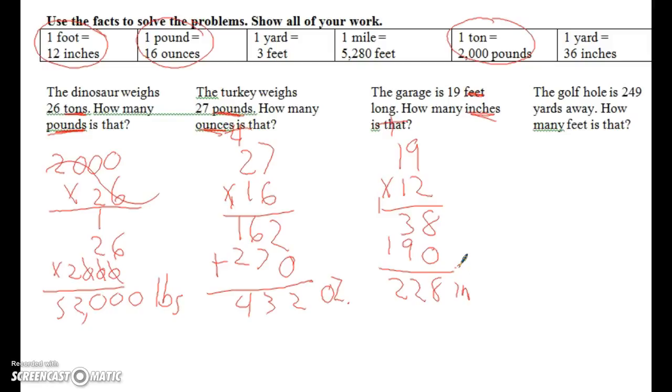Golf hole was 249 yards away. How many feet is that? We're looking for yards and feet. 1 yard equals 3 feet. So I'm taking the 249 times 3. 27, 12, 14, 6, 7. 747 feet.